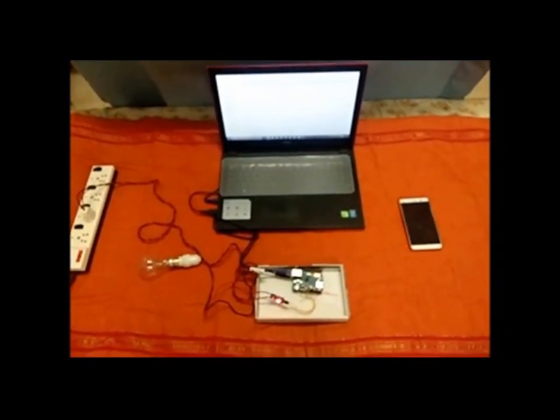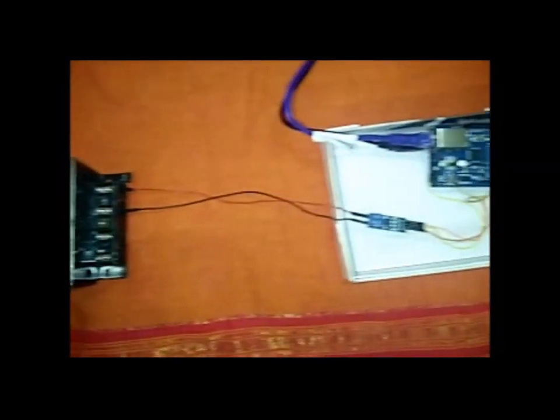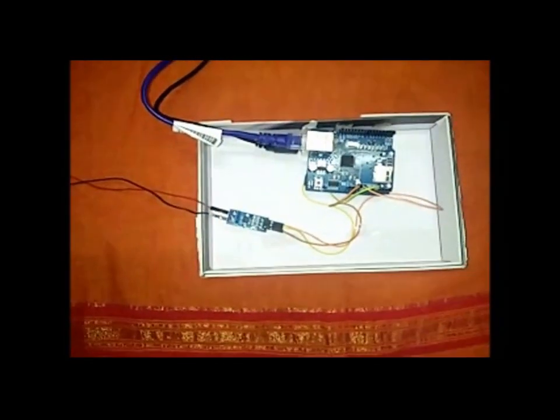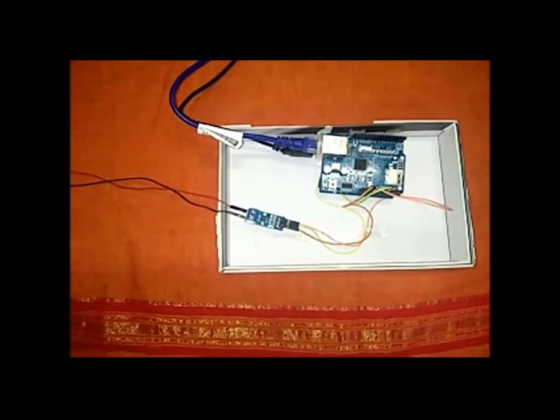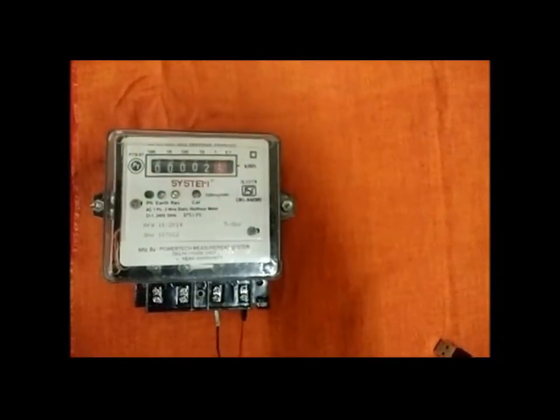To install this setup at your home, all you have to do is just connect the energy meter's output wires across the current sensor. All this is done without tampering with the meter. Hence the electrical system is nowhere damaged and the warranty of the meter is not exploited.